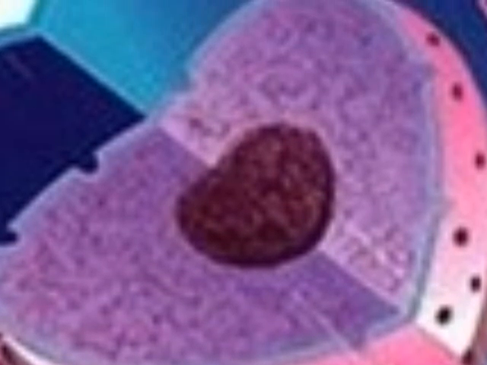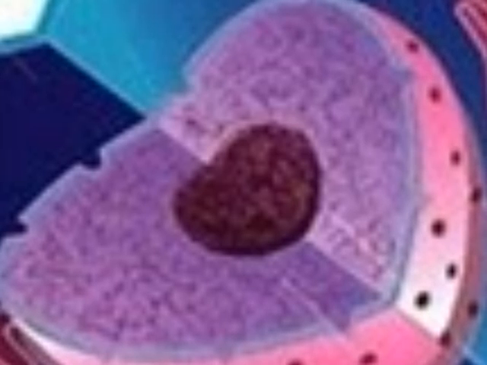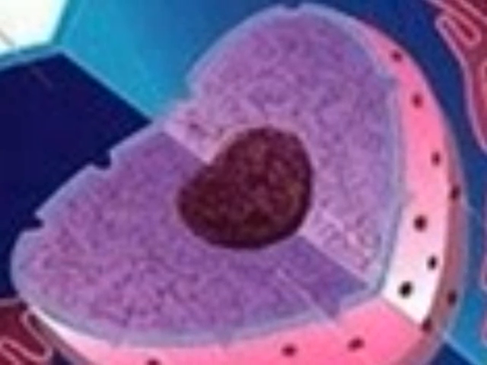Next is the nuclear envelope. The nuclear envelope is a double membrane layer that surrounds the nucleus of a cell. Next is the nucleus. The nucleus is the large structure inside cells that contains the cell's genetic material, its DNA. The nucleus also controls the cell's activity.